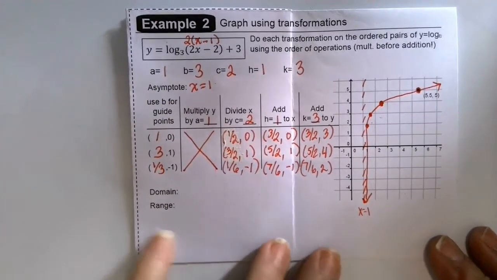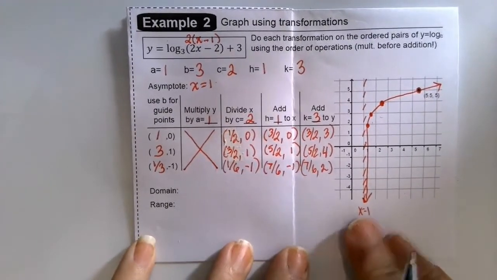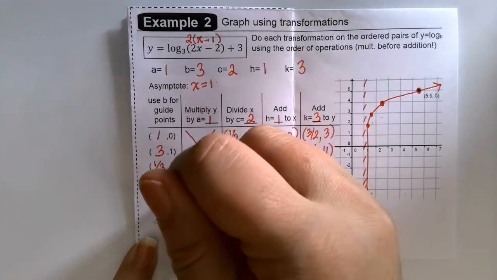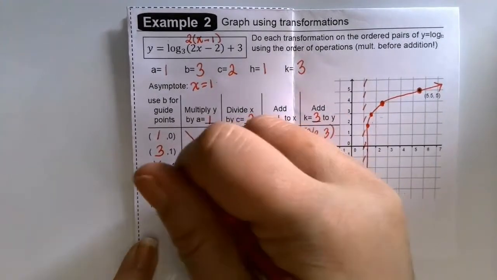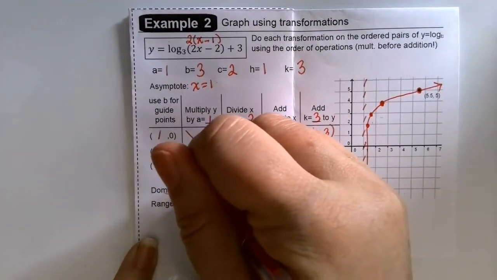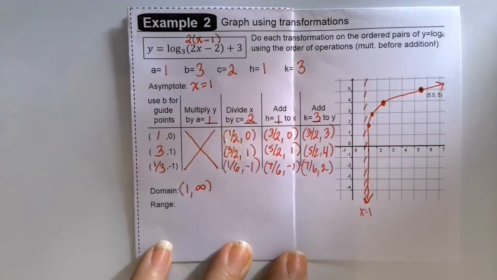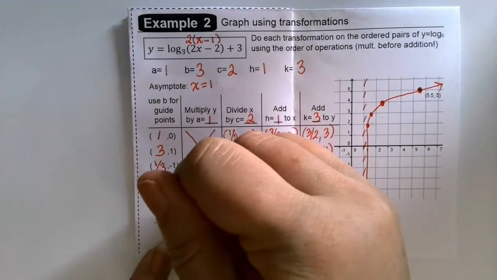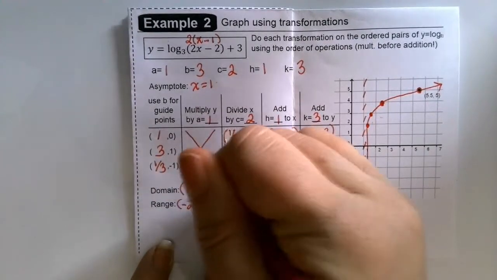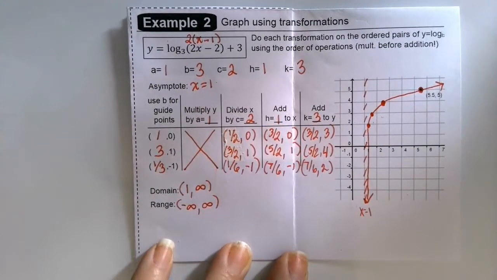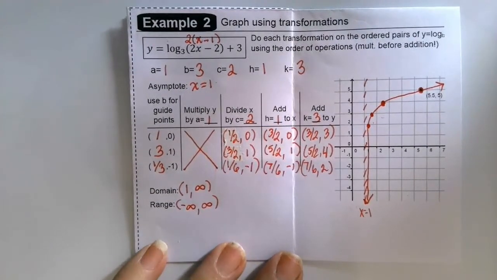Okay, the domain is based on that vertical asymptote. So our domain starts at 1 and heads to positive infinity. And then the range is all real numbers, negative infinity to positive infinity, for all logarithmic functions.